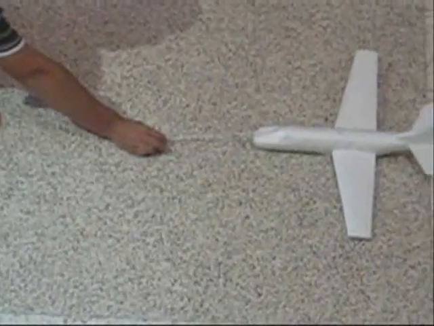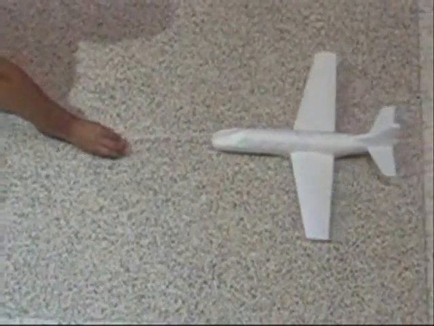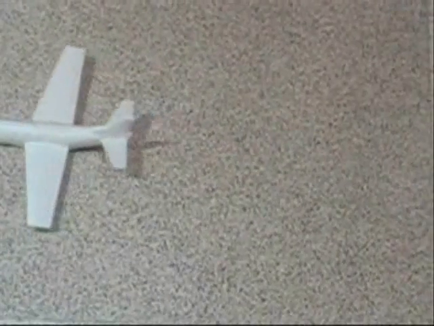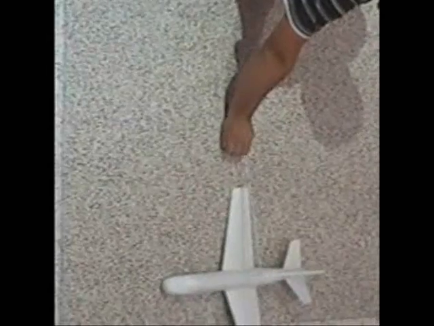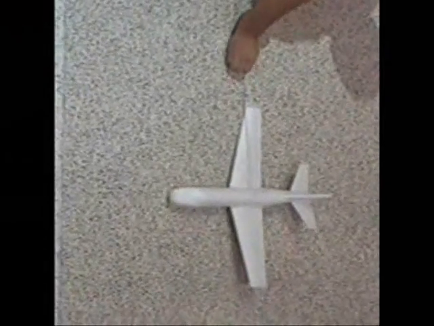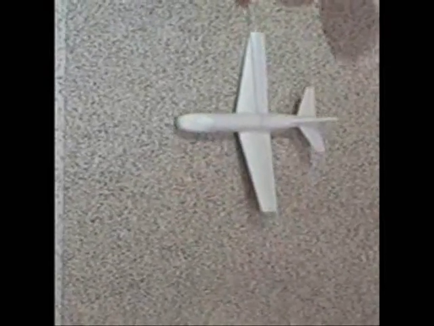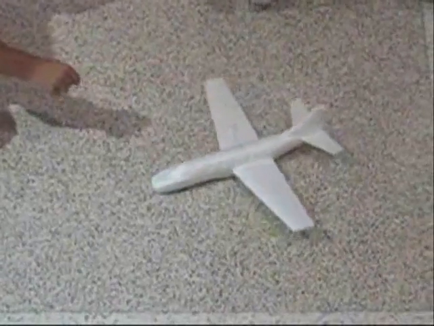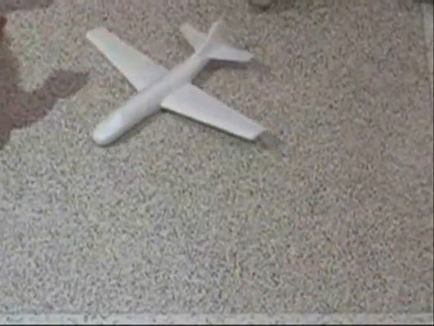So let's say you have a plane that's moving west at a constant velocity. But you also have a wind current that's flowing north. Very, very slowly. Together, the plane's movement west and the wind's movement north make the plane move diagonally, or northwest.